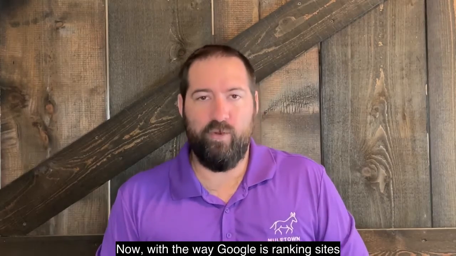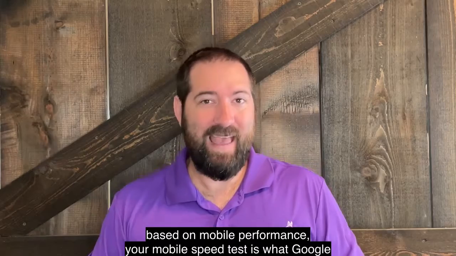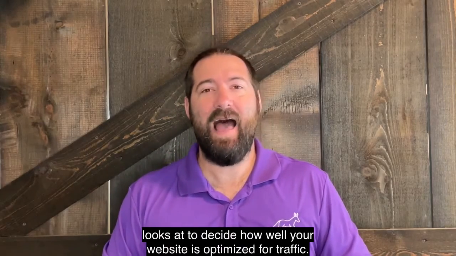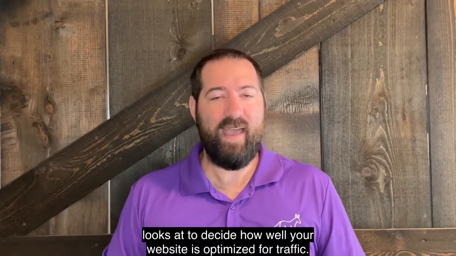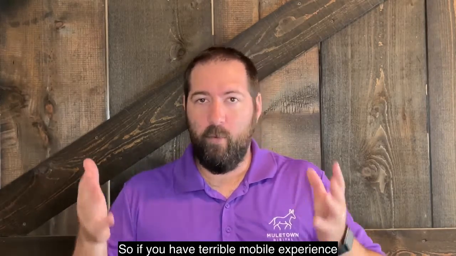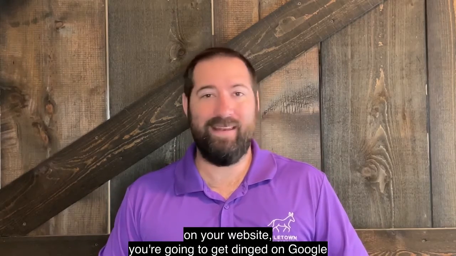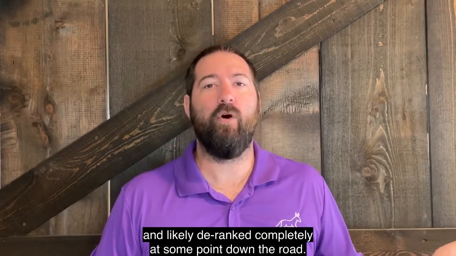Now with the way Google is ranking sites based on mobile performance, your mobile speed test is what Google looks at to decide how well your website is optimized for traffic. And it is a ranking factor. So if you have a terrible mobile experience on your website, you're going to get dinged on Google and likely deranked completely at some point down the road.